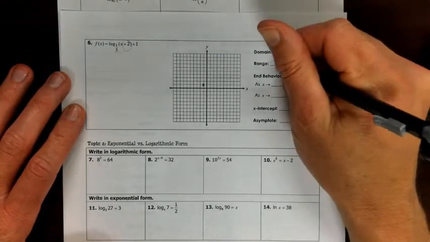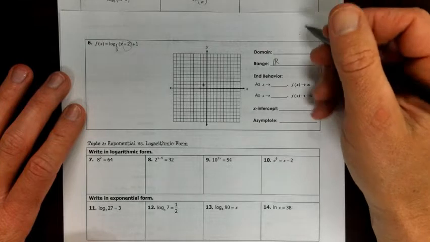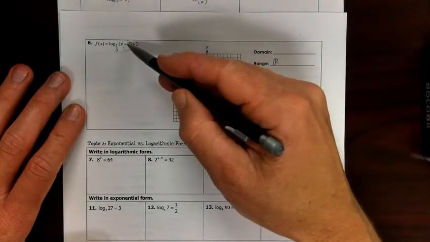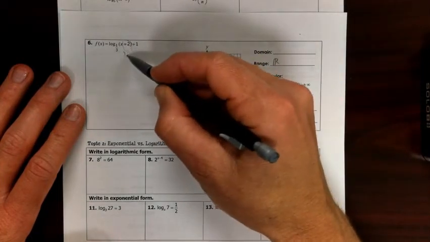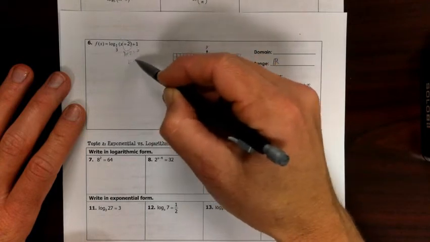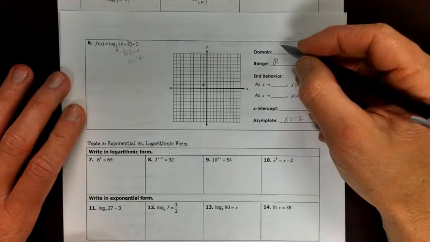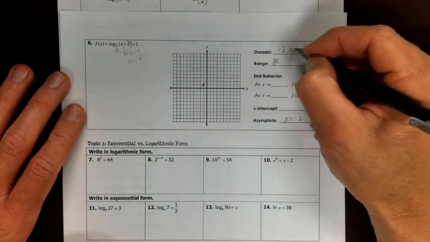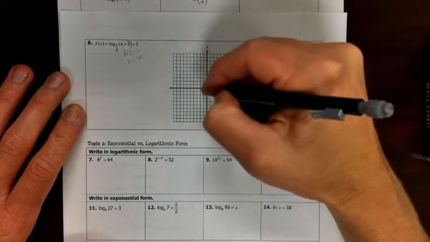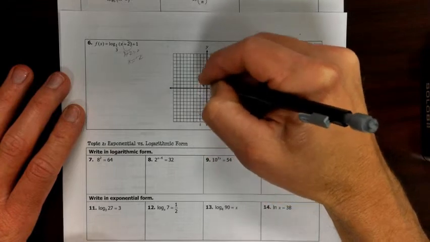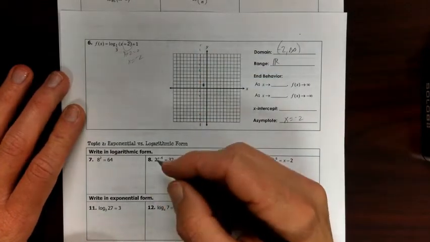Again, we know my range is all real numbers. My domain goes from my vertical asymptote, which is right here. x plus 2, we set that equal to 0, x plus 2 equals 0, so we get x equals negative 2 as my asymptote. My domain goes from negative 2 to infinity. We know my asymptote is right here, x equals negative 2.